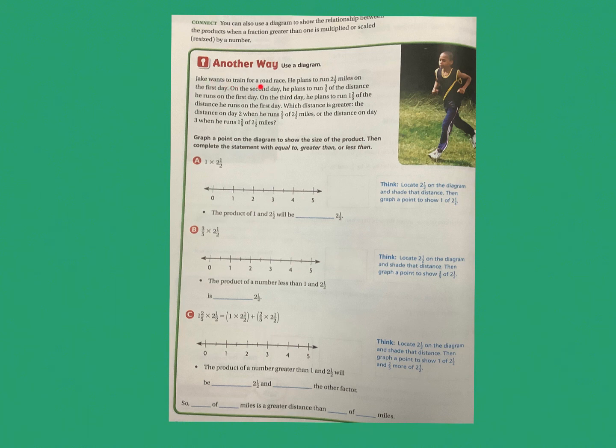Jake wants to retrain for a road race. He plans to run 2.5 miles on the first day. On the second day, he plans to run 3/5 of the distance he runs on the first day, and on the third day, he plans to run 1 2/5 of the distance he runs on the first day. Which distance is greater, the distance on day 2 when he runs 3/5 of 2.5, or the distance on day 3 when he runs 1 2/5 of 2 1/2 miles?